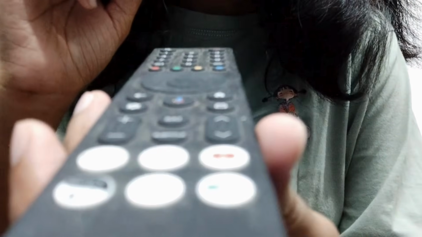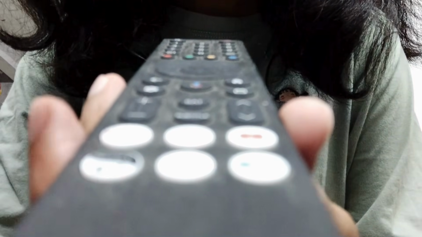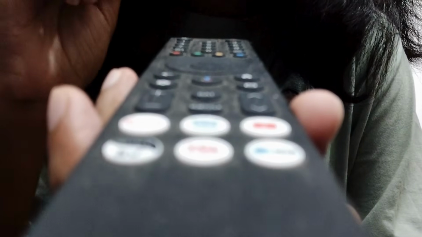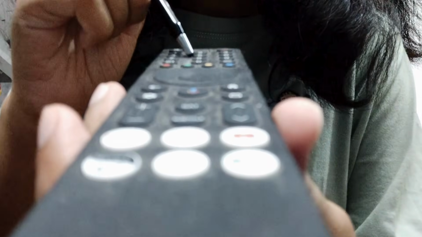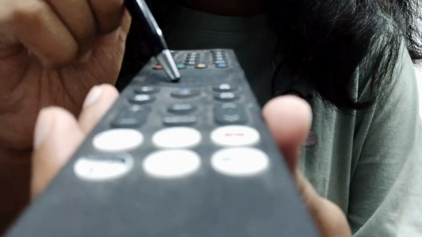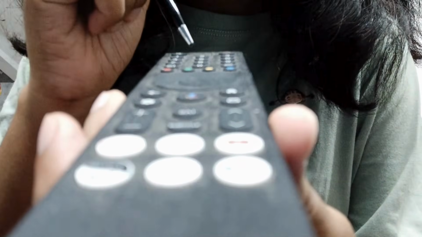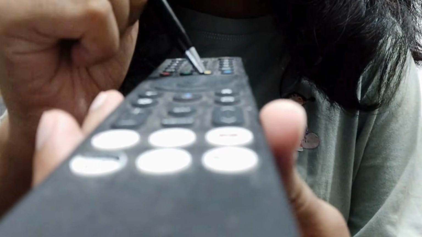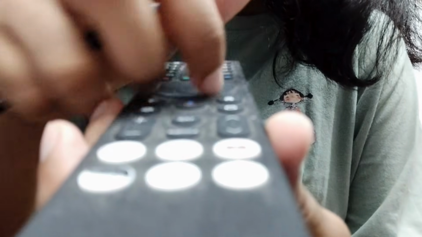Let me give you an example first. So let me start from here. You have to closely focus on this. Did you see that the paths were different? Okay, so now we will start it, okay? So watch closely.